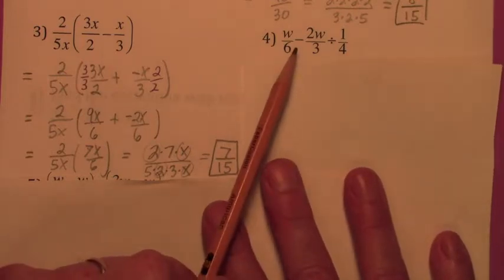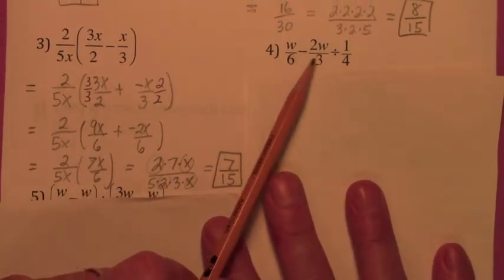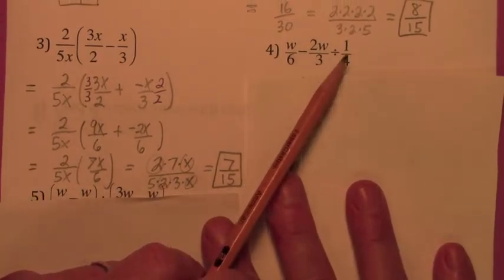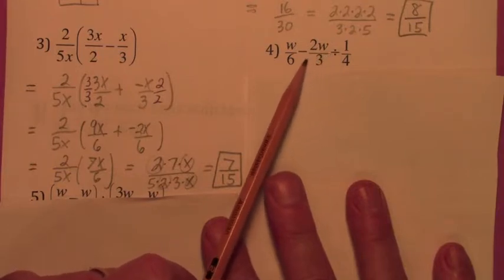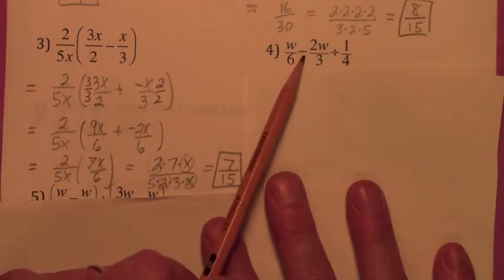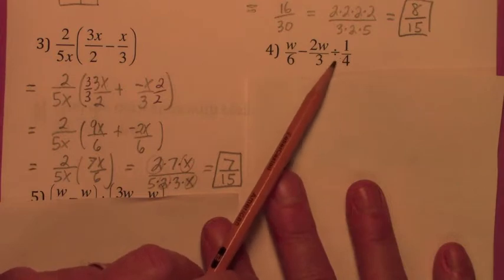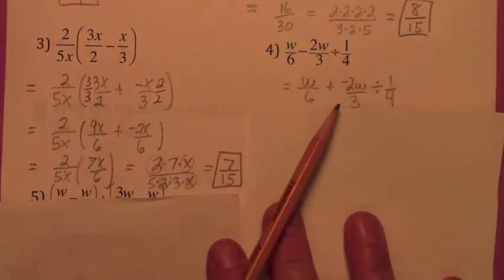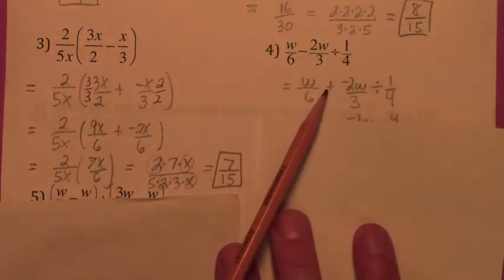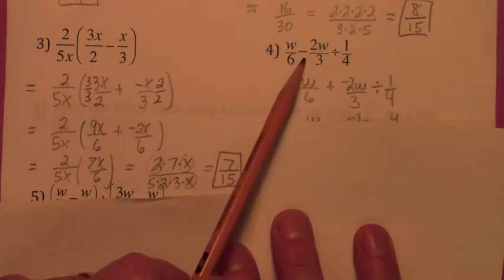Now in this one, it's kind of interesting. You have a subtraction and division. We do the division first. Now, there's 2 ways to go here. You could leave this as a subtraction, or you could change this to additive form and then do the division. Either way, you do the division first. In this case, I did change it to additive form. Sometimes I will, sometimes I won't. But in this one I did.